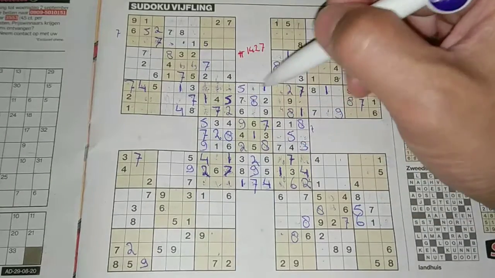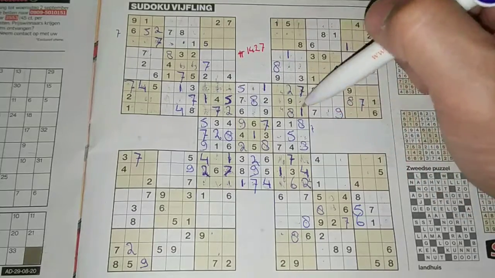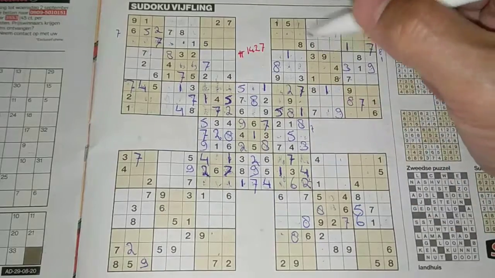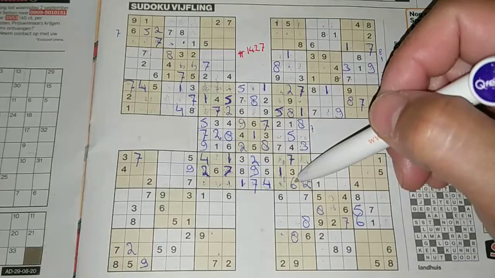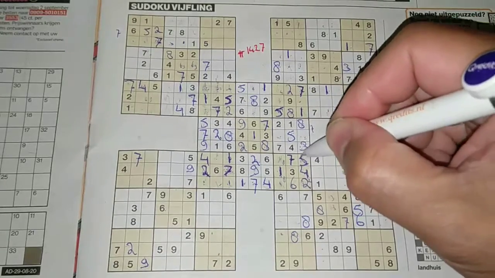So we have a 5 in this row, the first row, 5 in the second row. So in the third row, the only place for the 5 should be there. 5 in this column, 5 in the column next. So in the last column, the only place for the 5 should be there.